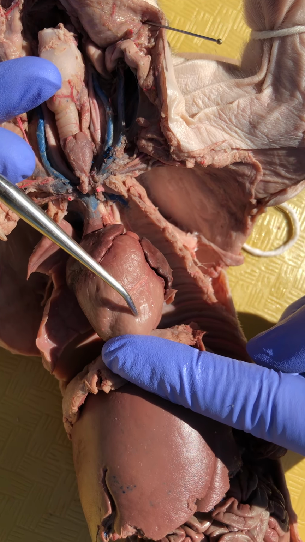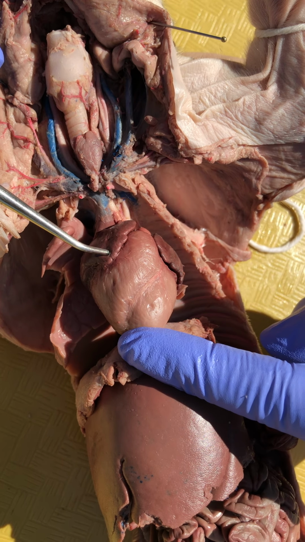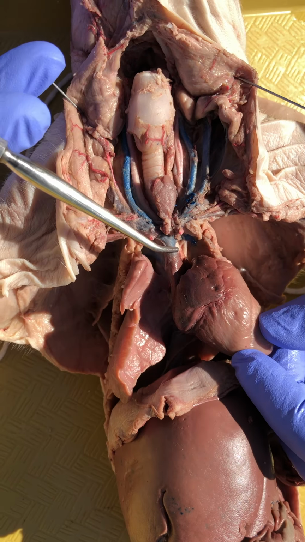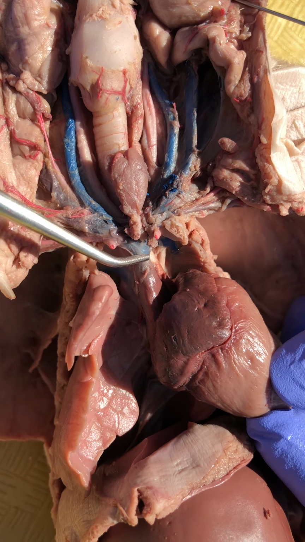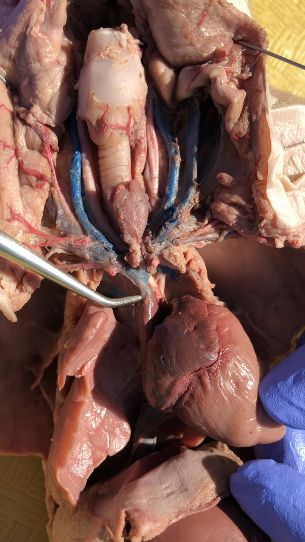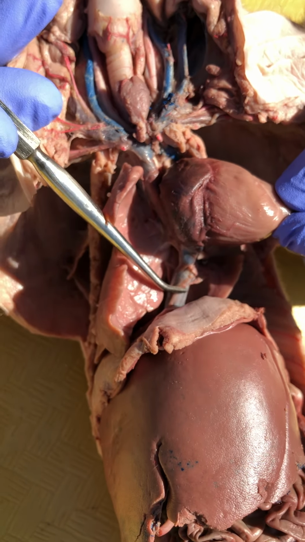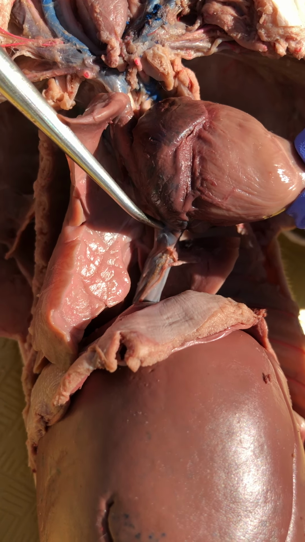So through what vessels is that blood received at the atria and then pumped out through the ventricles? The right atrium is receiving deoxygenated blood from the anterior body through the pre-cava or anterior vena cava, and from the posterior body through the post-cava or posterior vena cava.